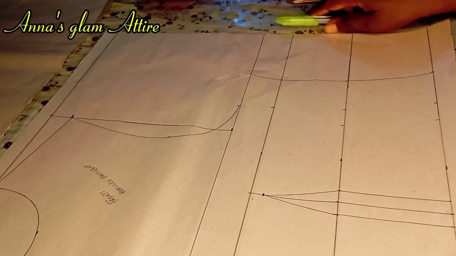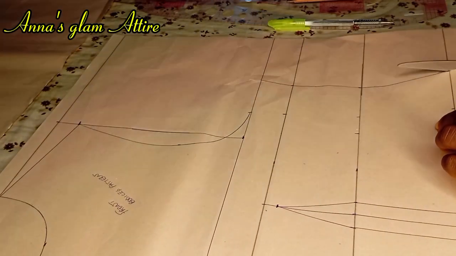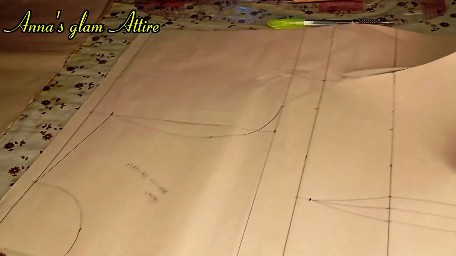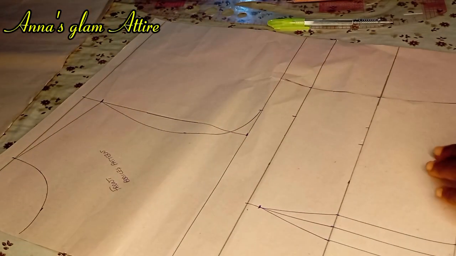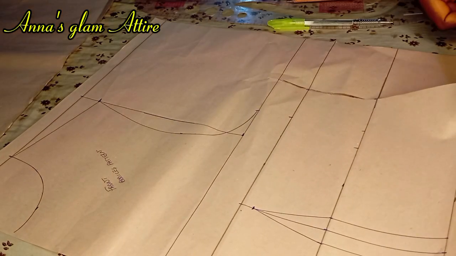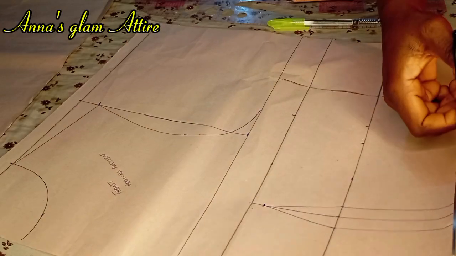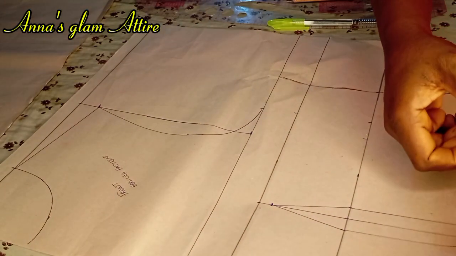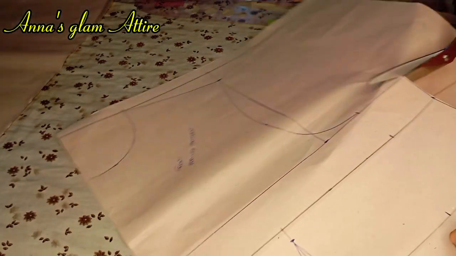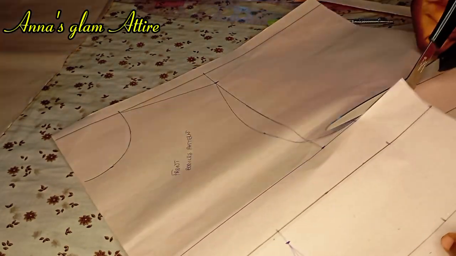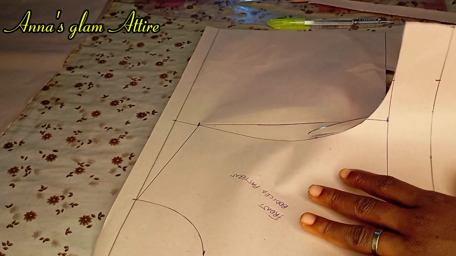So I will cut it out. While cutting this on your fabric, you have to add some allowance, maybe 0.5 allowance. You do not cut it as exactly as it is. You add a little allowance like 0.5 to it, half-inch allowance. Then you will now cut it on your fabric, so as not to omit any sort of allowance.